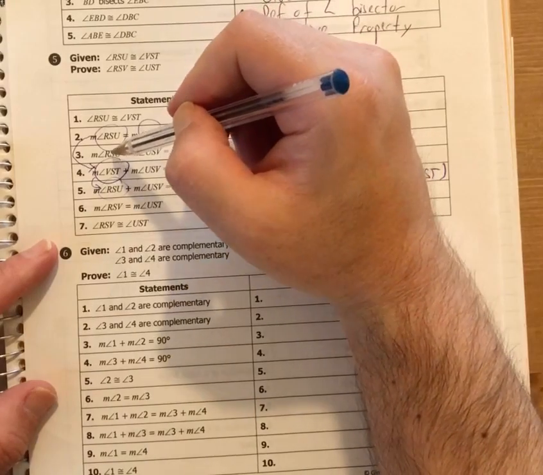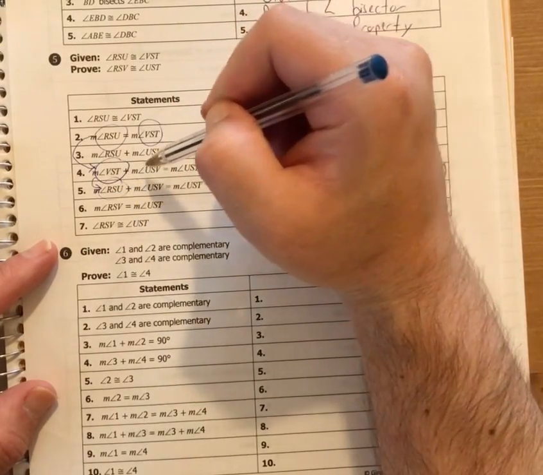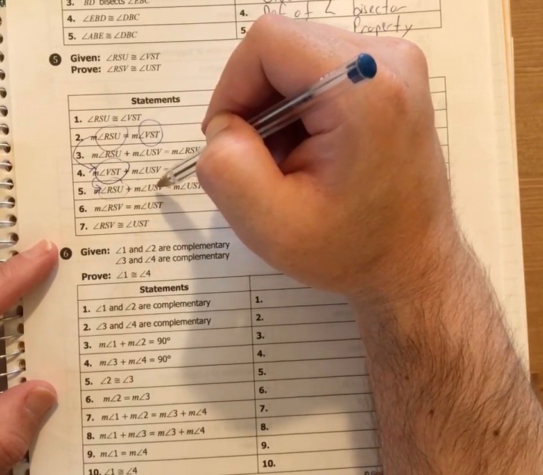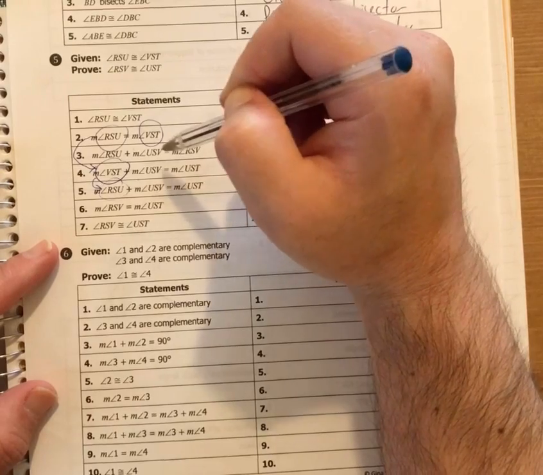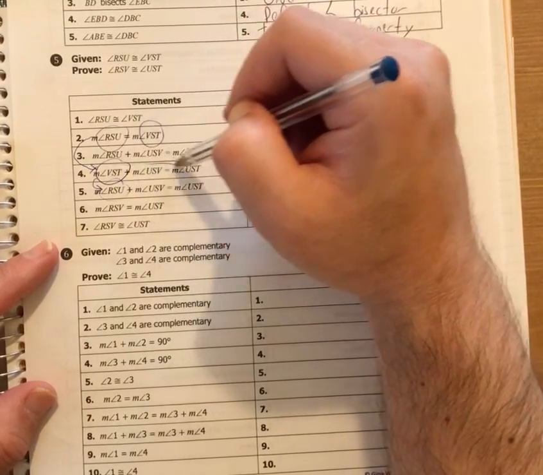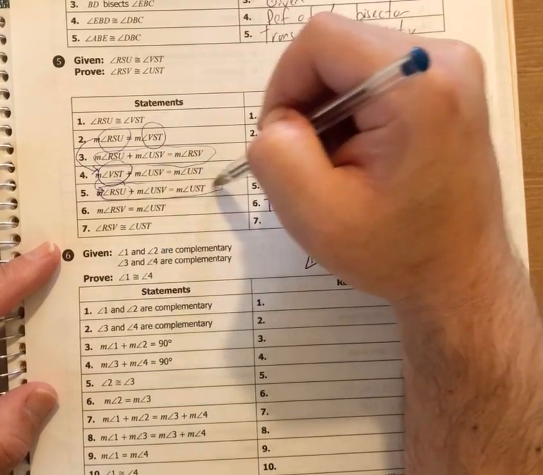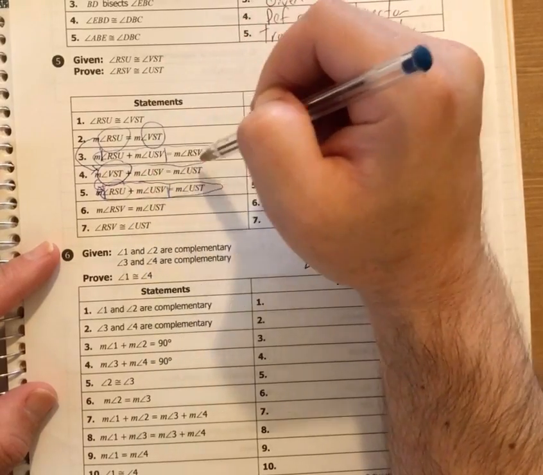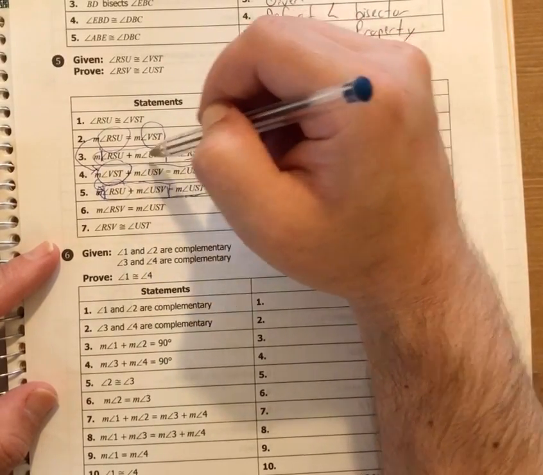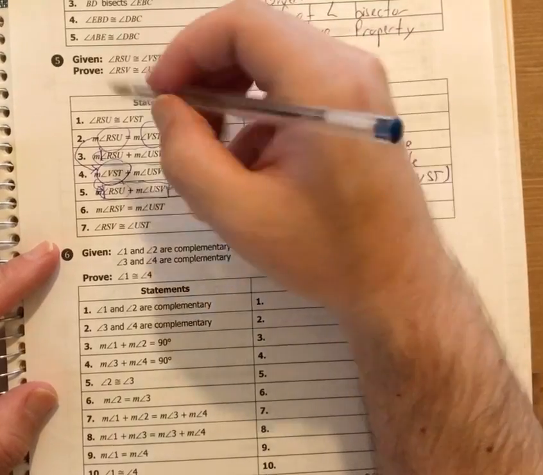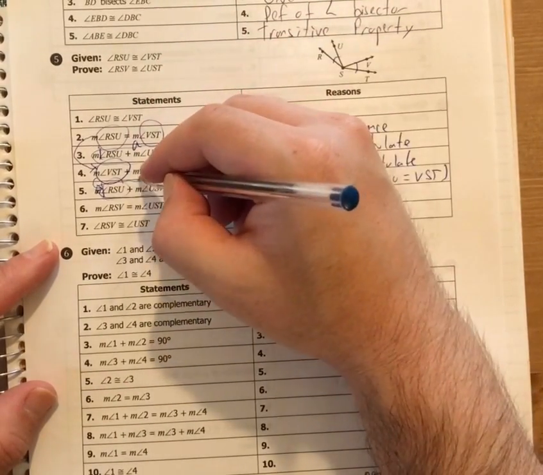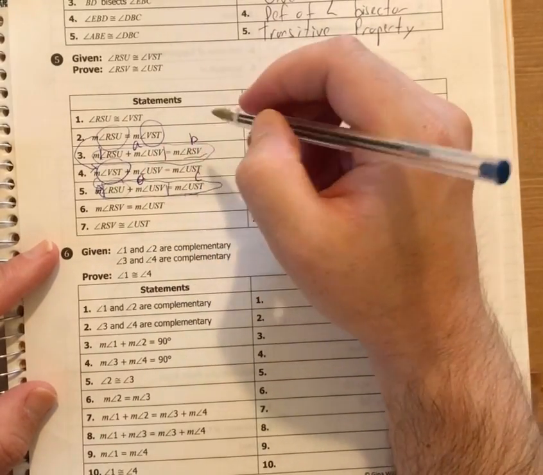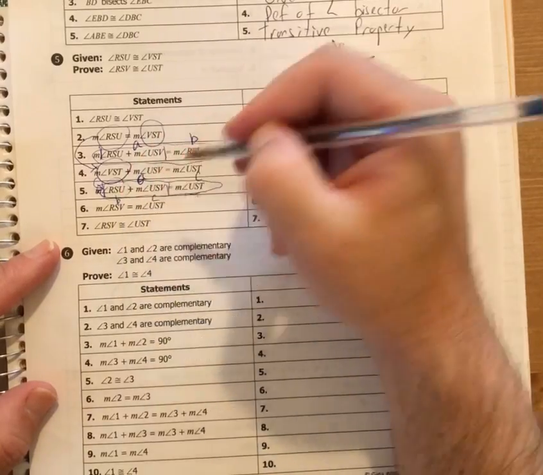All right, so we have these two equations right here. VST plus USV equals UST. RSU plus USV equals UST. So we're looking at these two right here for transitive property. These two things are the same, and they both equal this and this. So if A equals B, A equals C, therefore B equals C, okay?